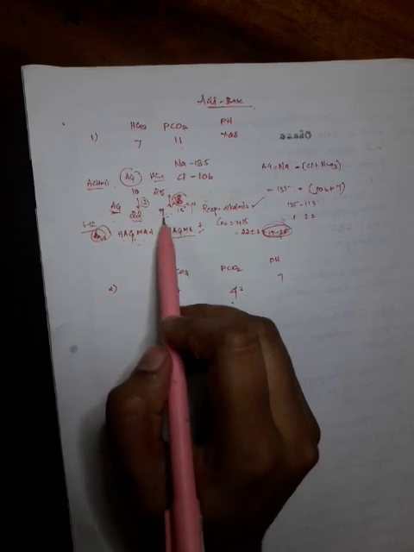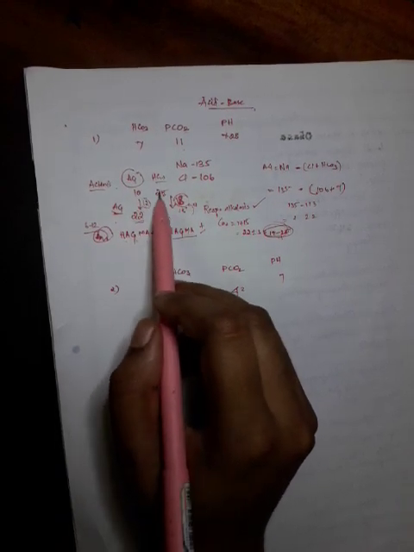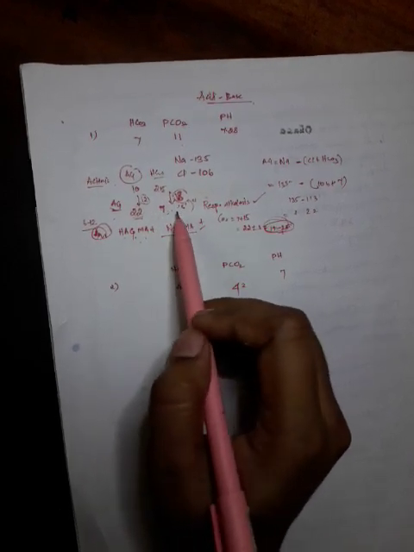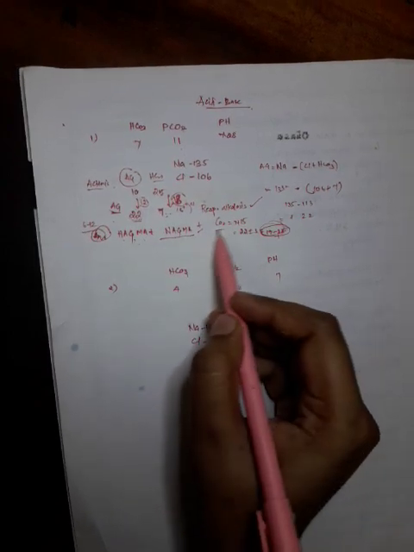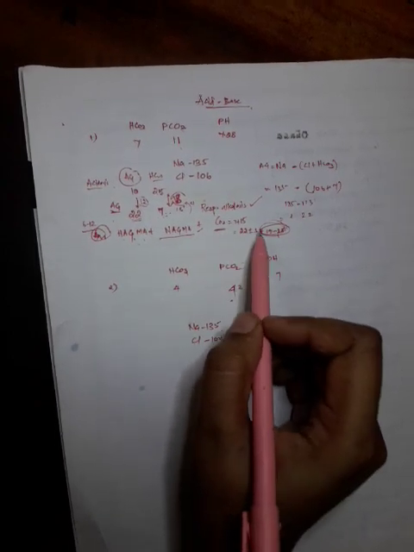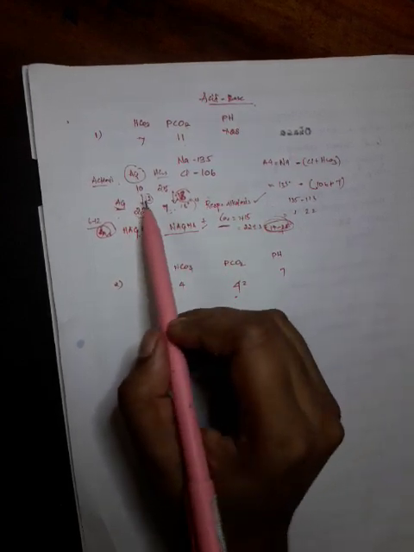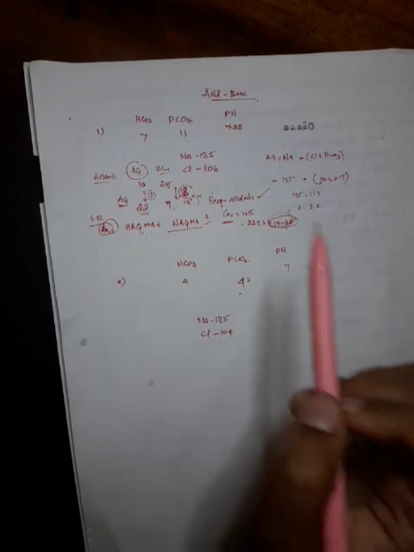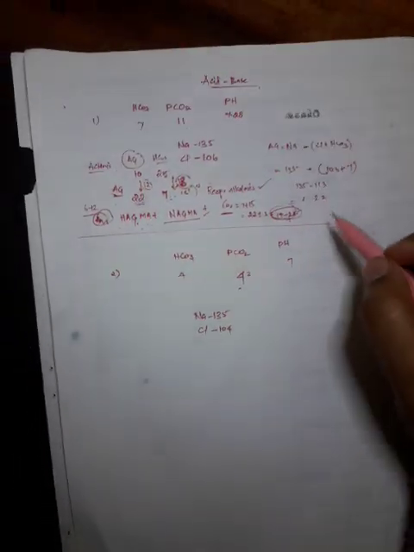Then write the bicarbonate value below and see how much the anion gap changed and how the bicarbonate changed from the normal value. Then find the expected carbon dioxide. From here we can find respiratory acidosis or alkalosis. First question solved.